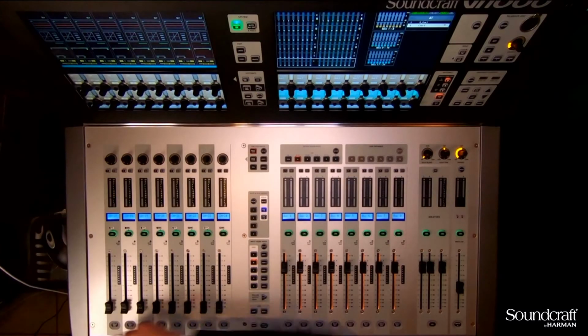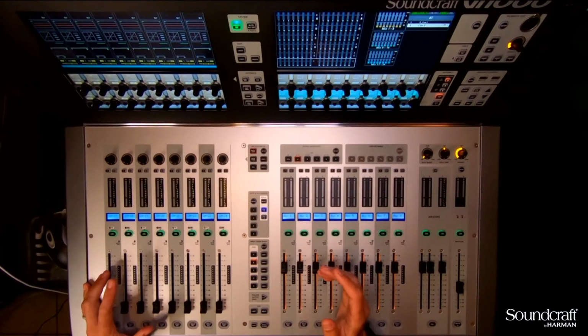I love that about the console, because it means we are working the console, right? We're not going through menus having to push the same button 5 times to get to a specific menu to change a pre or post scenario on an aux. Great. So that's a very important thing to remember.